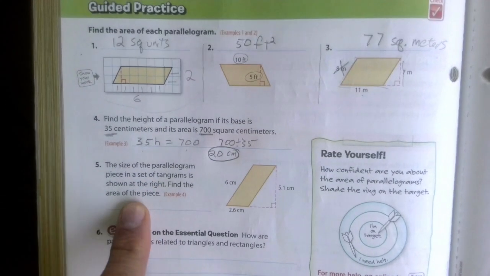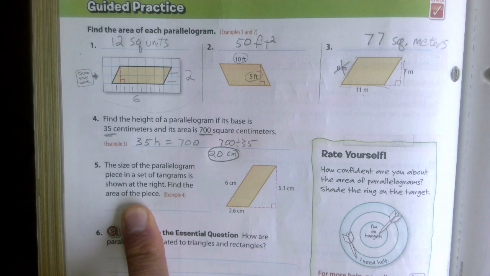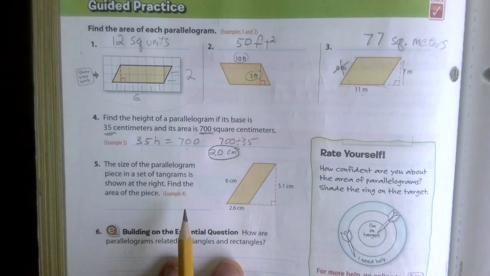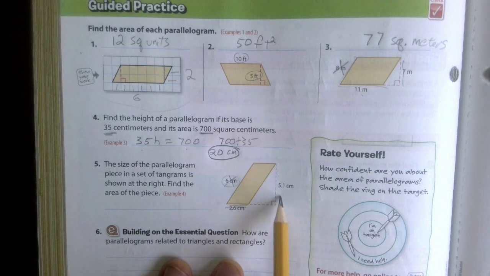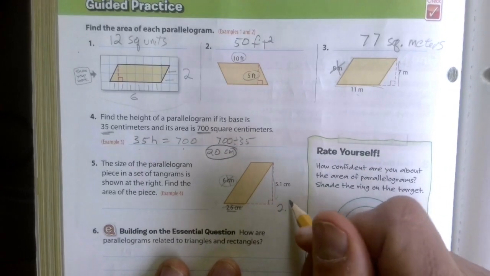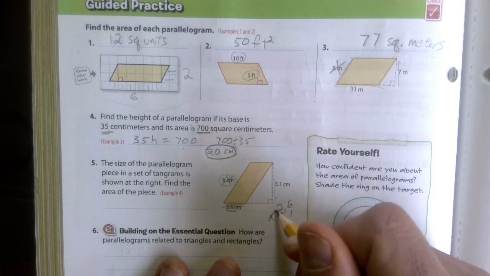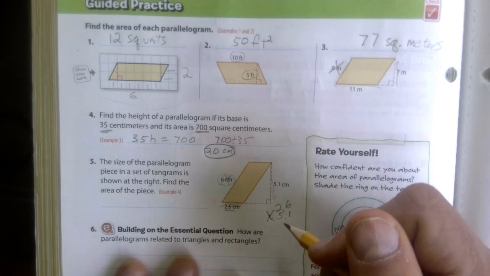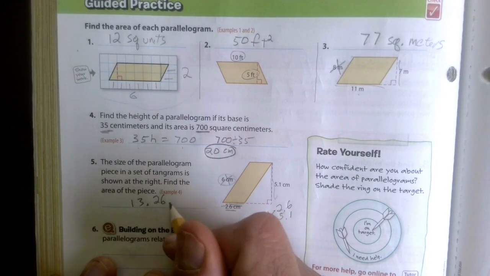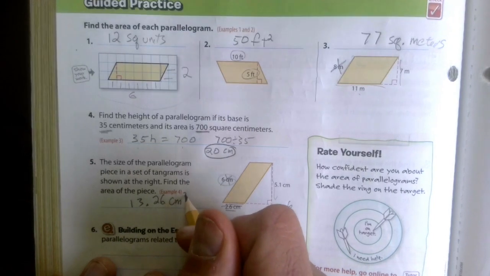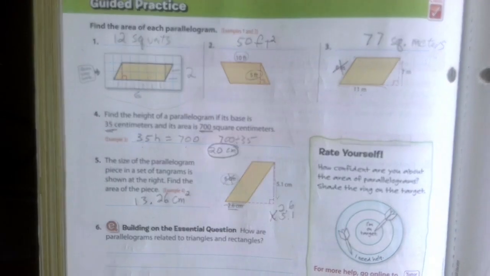The size of the parallelogram piece is set in a tangram is shown at the right. Find the area of the piece. So what is the area? So, oh yeah, try it on your own. Ready, go. All right, so do we care about this 6 centimeters? No, we don't, because we want the base, which is here, and the height, which is here. So it's 2.6 times 5.1. 2.6 times 5.1. Hopefully you did all that, and you got 13.26 centimeters squared. Got it? Cool.